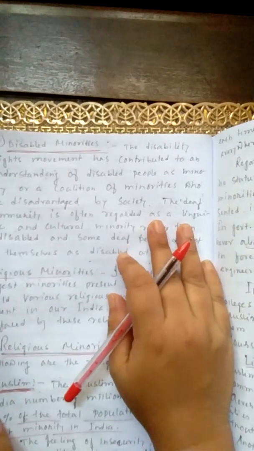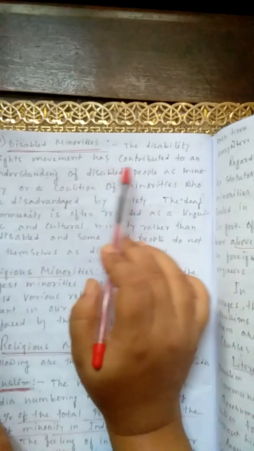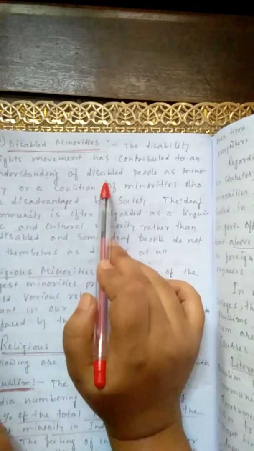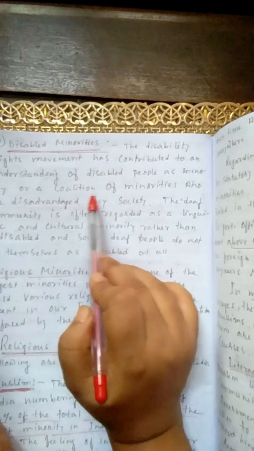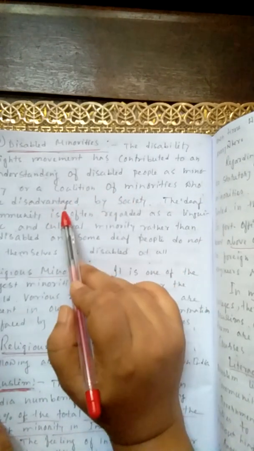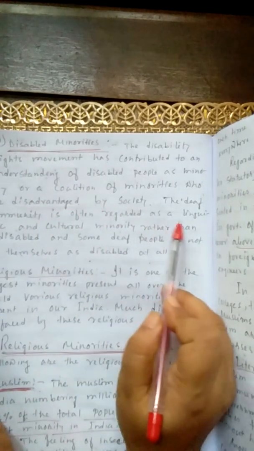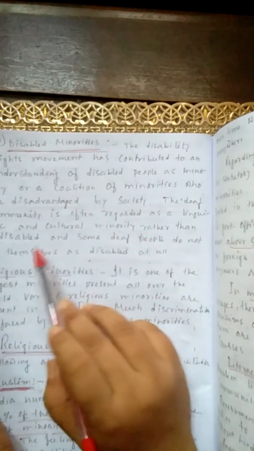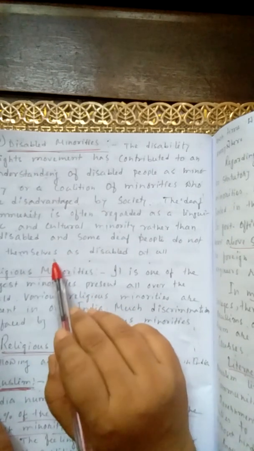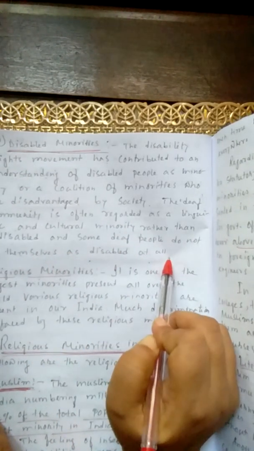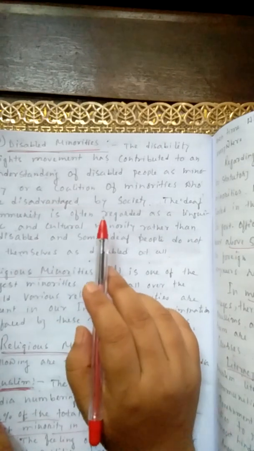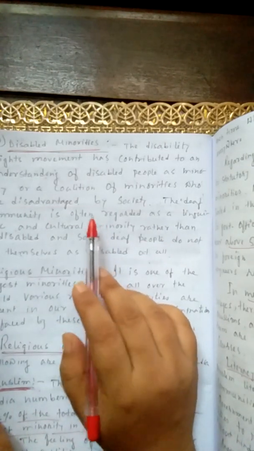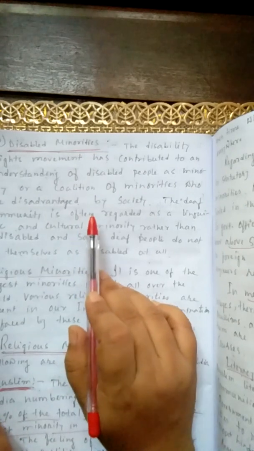Understand? Now, disabled minorities. The disability rights movement has contributed to an understanding of disabled people as a minority or a coalition of minorities who are disadvantaged by society. The deaf community is often regarded as a linguistic and cultural minority, understand? Rather than disabled, and some deaf people do not see themselves as disabled at all. This is all about the disabled minority.